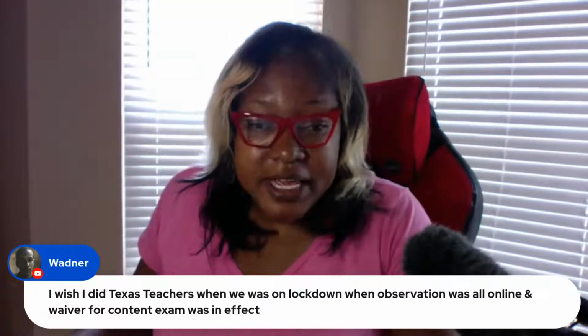And then Governor Abbott issued the waiver, and once he issued the waiver, everybody got their SOE. SOE stands for statement of eligibility. So the statement of eligibility was given out, and it's just a paper. It's not some special form or anything like that. And then of course you have to pay for your intern certificate, which is about $78. And once you pay for that, they'll have you as a teacher of record and all that.